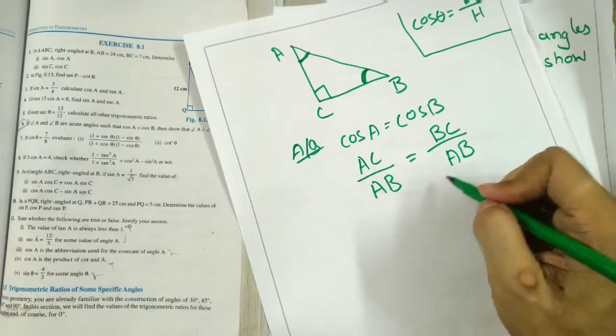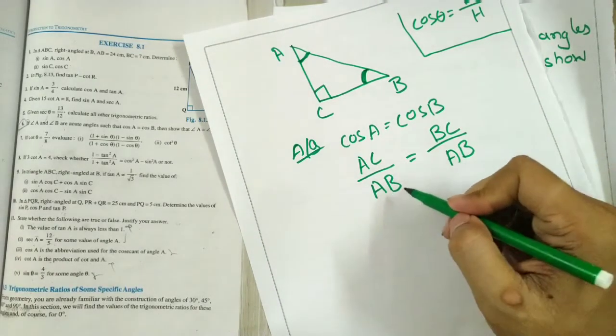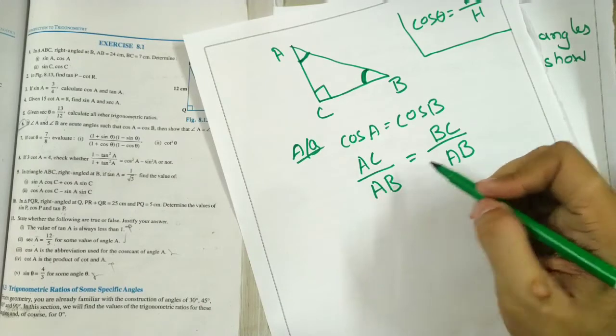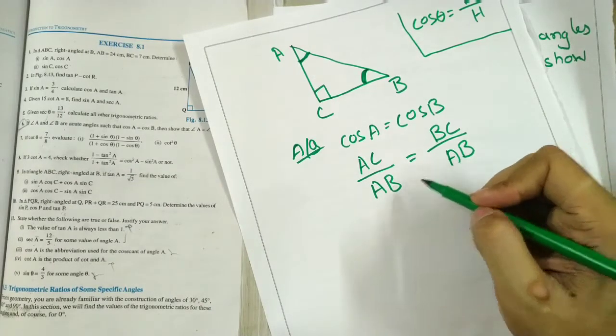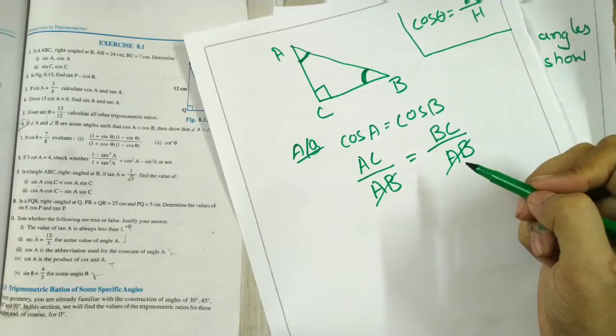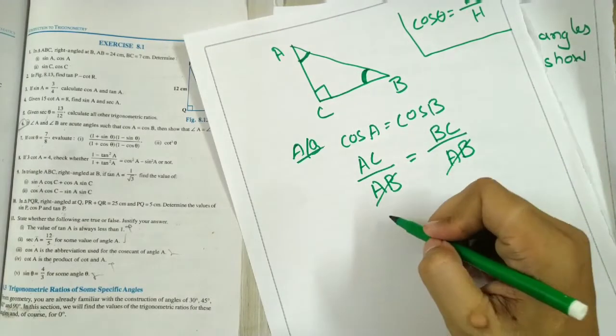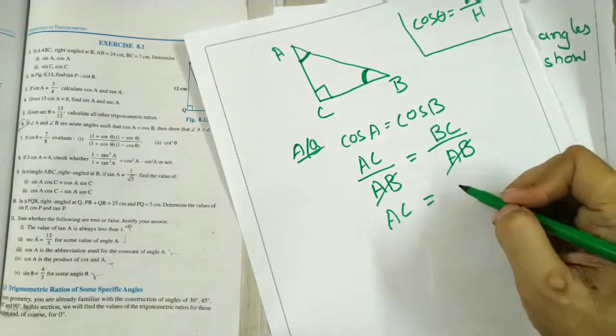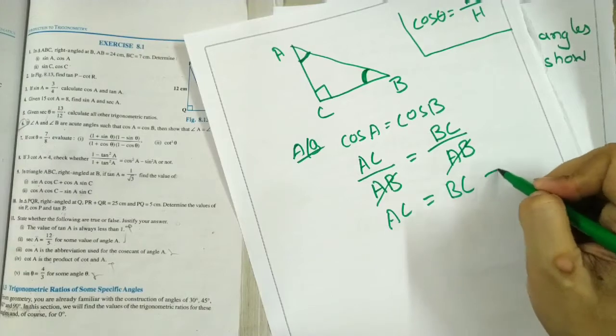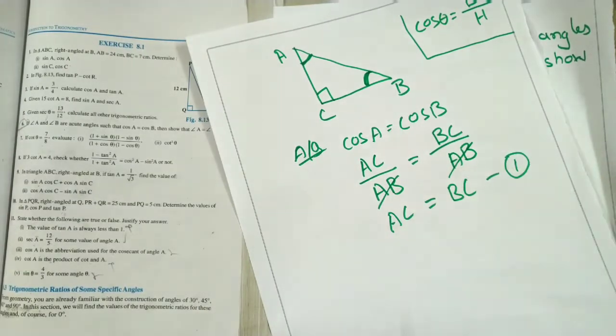Now see here AB is present in both left hand side and right hand side in the denominator. Okay, so we can cancel out AB. Now if we cancel out AB, then we will get AC is equal to BC. Take it as equation number 1.